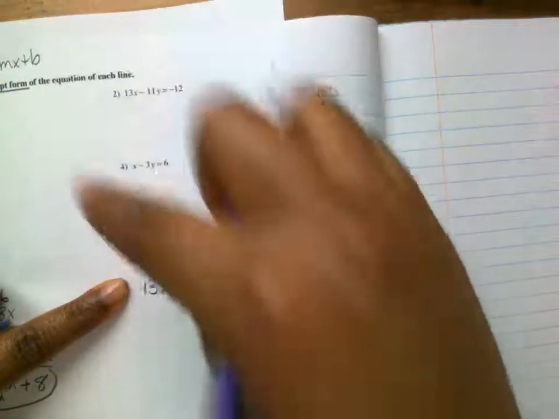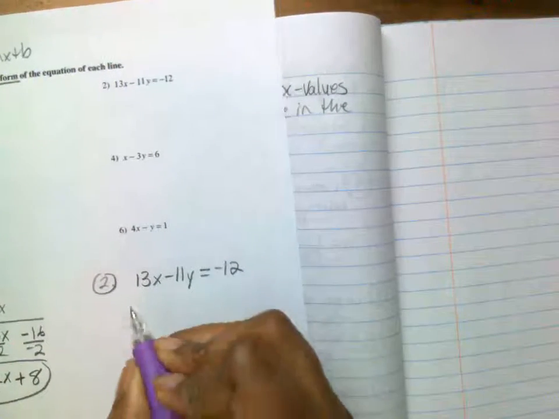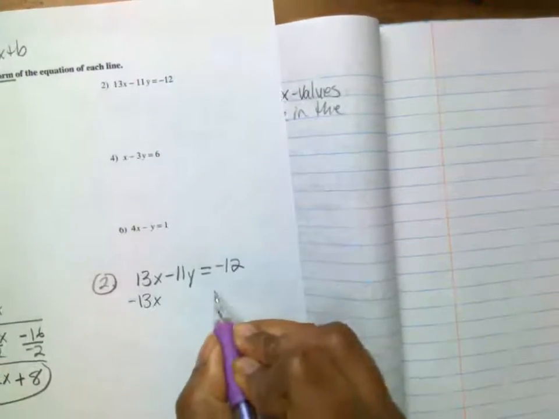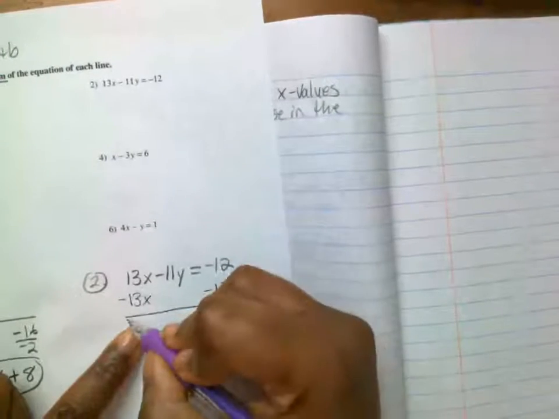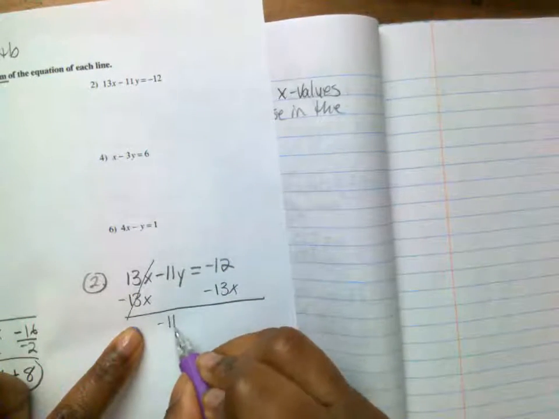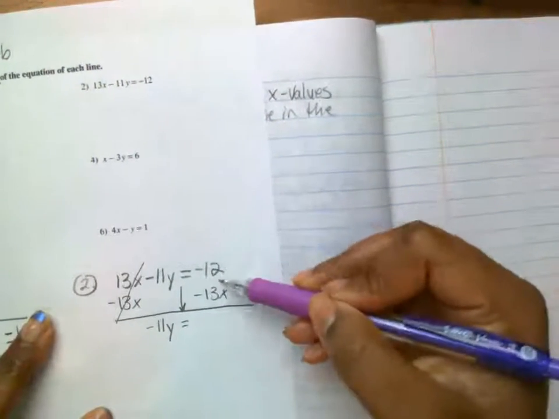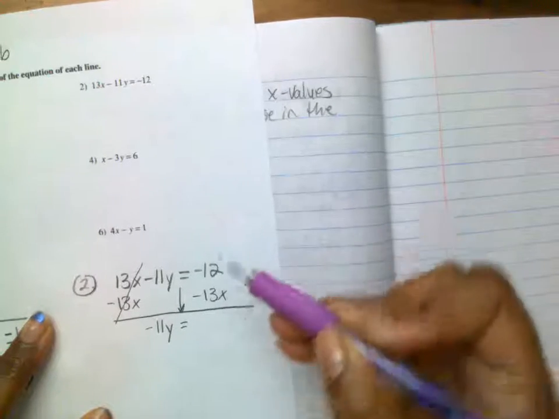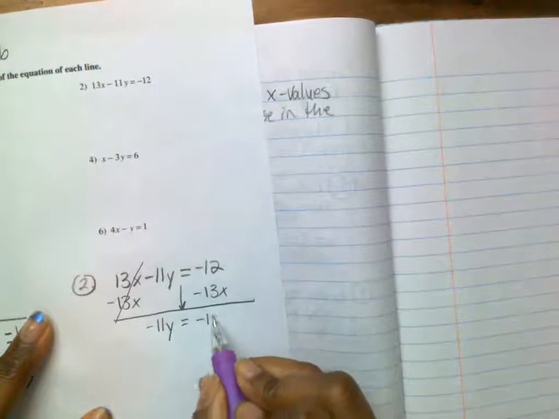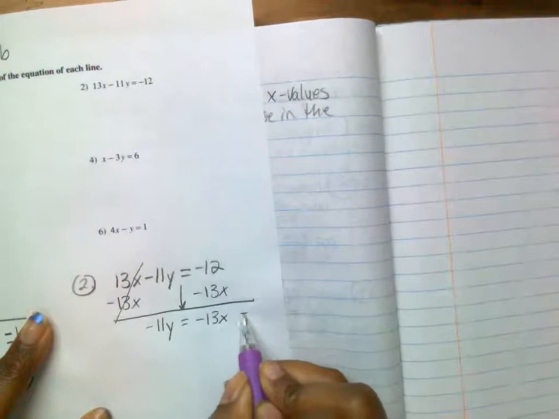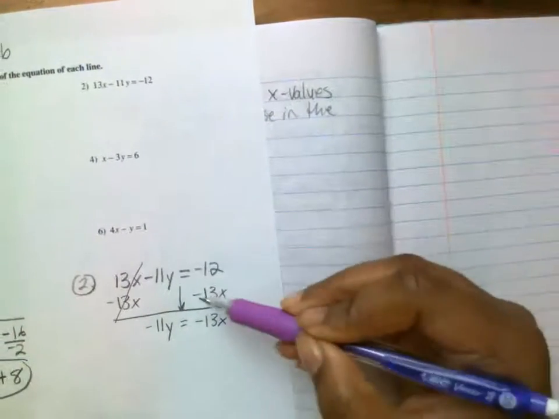So to write this in y equals mx plus b form, I'm going to isolate the variable y. So I'm going to subtract 13x on both sides. When I subtract 13x on both sides, this is gone, and I'm left with a minus 11y. Bring down the equal sign. I can't combine these two terms because they're not alike. So I'm either going to bring down the negative 12 first, or I can bring down the negative 13x first and minus 12. Doesn't matter which one you write first, as long as you take the sign with it.